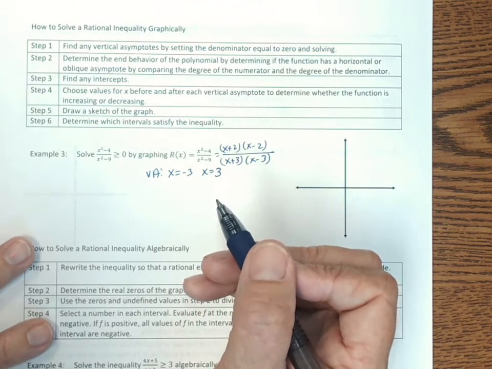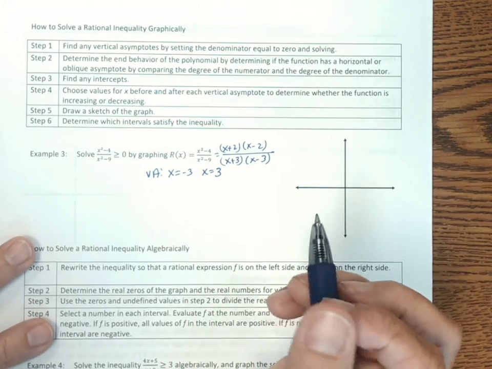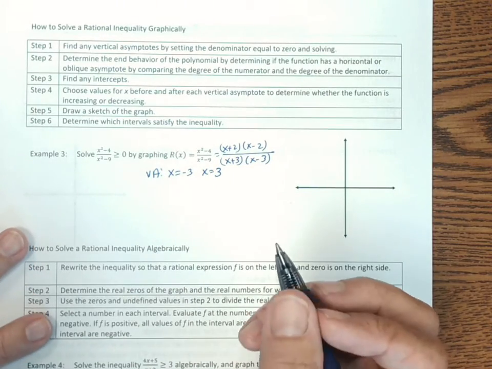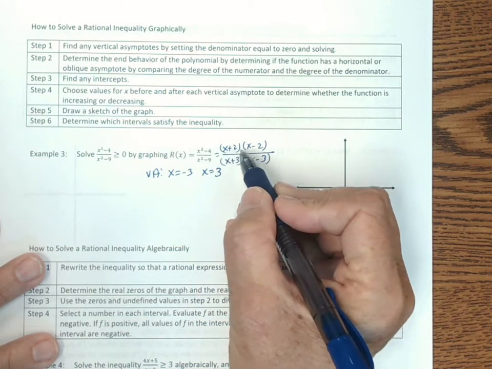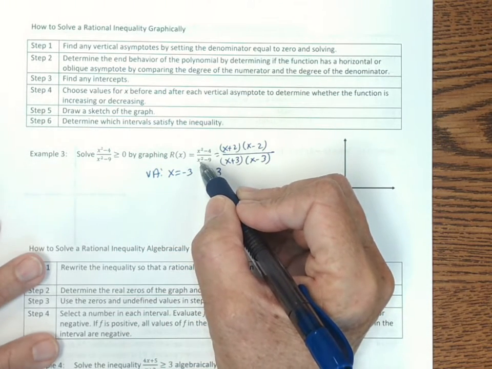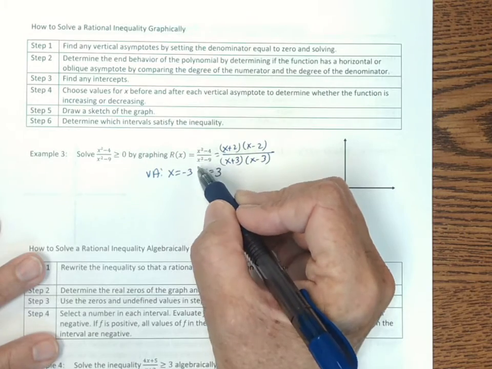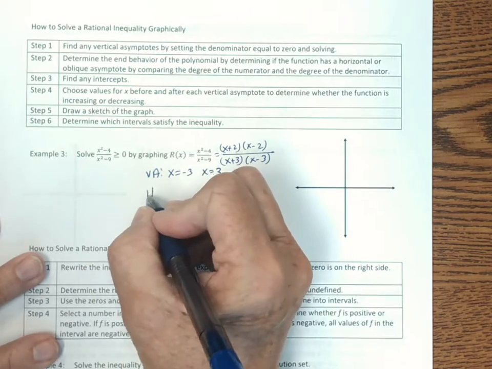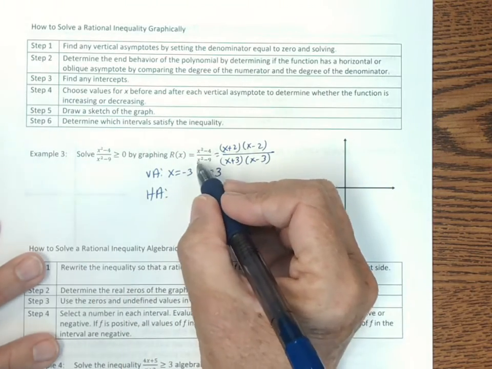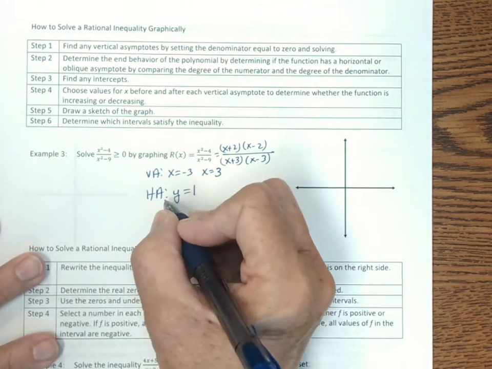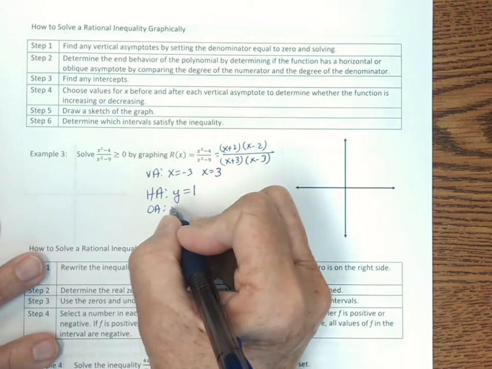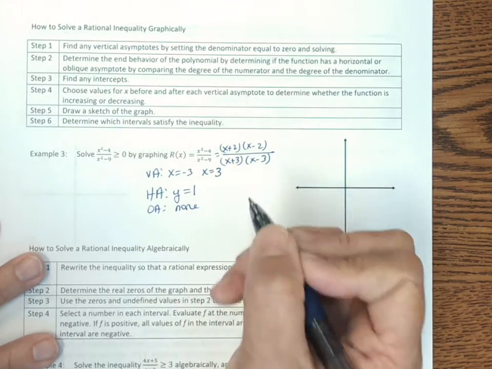Okay, so that means I've got to determine if there is a horizontal asymptote or an oblique. And then, so my degree in the top is squared, degree in the bottom is squared. Since they're the same, I divide by the leading coefficient. So I get y equals 1. Okay, so if I have this horizontal asymptote, I do not have an oblique to worry about.